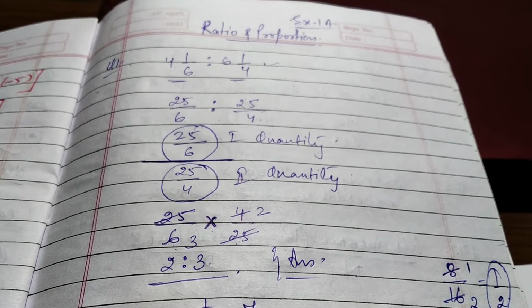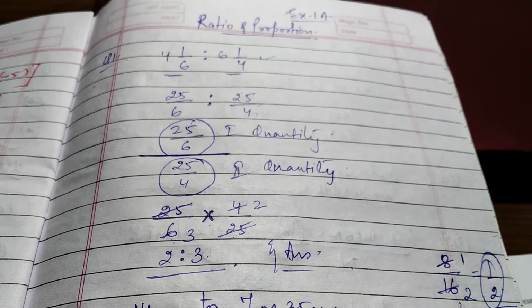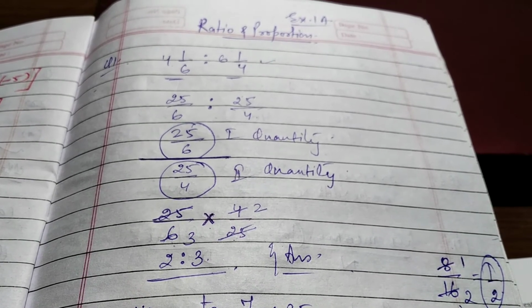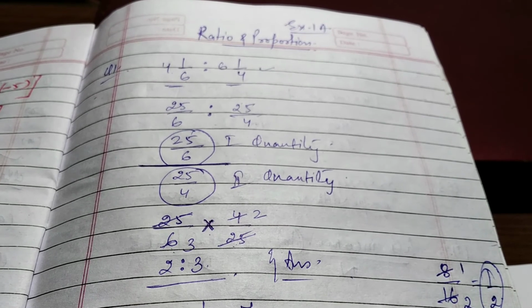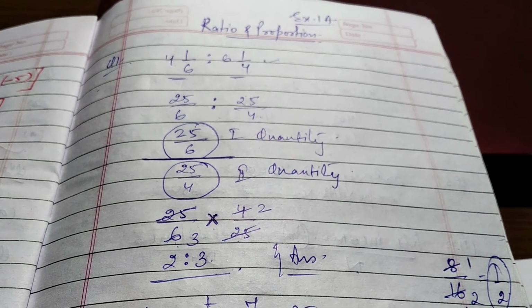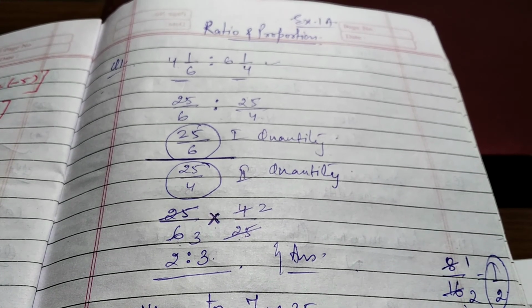Ratio is the comparison between two quantities. Now, the quantities are what? The quantities are those which should be same. Okay. Same means, let me explain you with the help of an example.